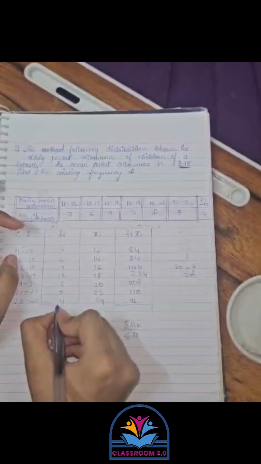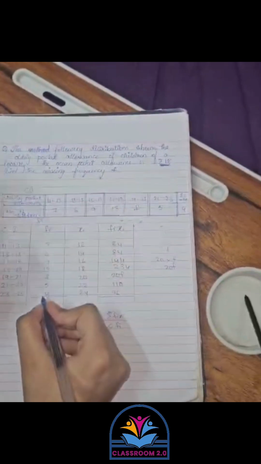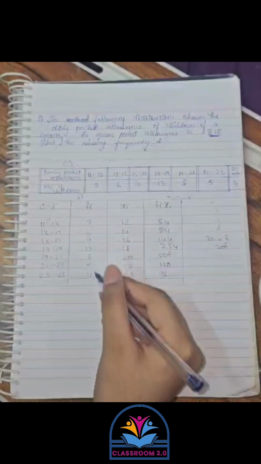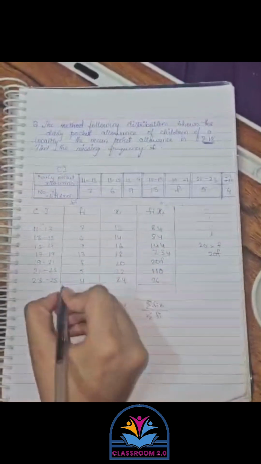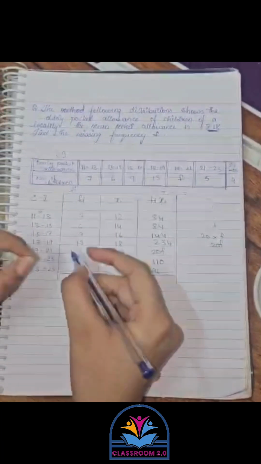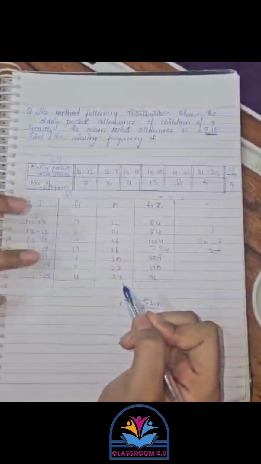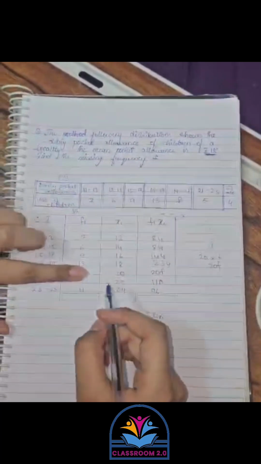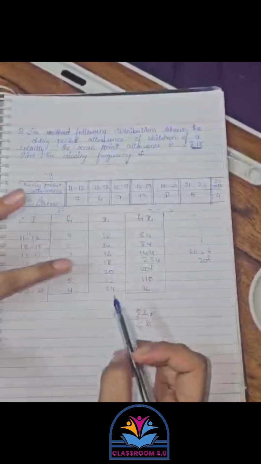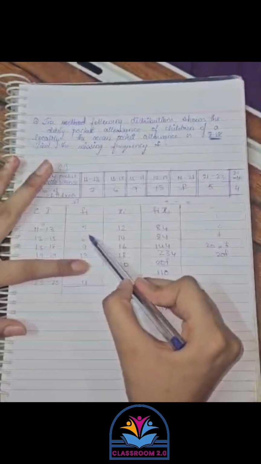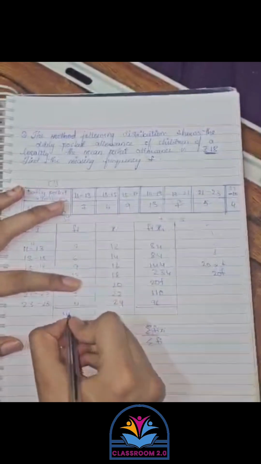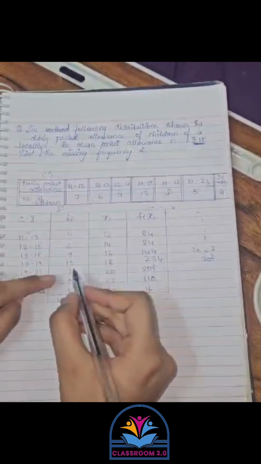Done. Now the next step, add this entire fi. We have to add this fi. If we add the fi, you will see we will get 44. But I am not adding f here. Just keep a finger on the f and add all the numbers, except f. 7 plus 6 plus 9 plus 13 plus 5 plus 4. You will get 44. But we are having f also, right?